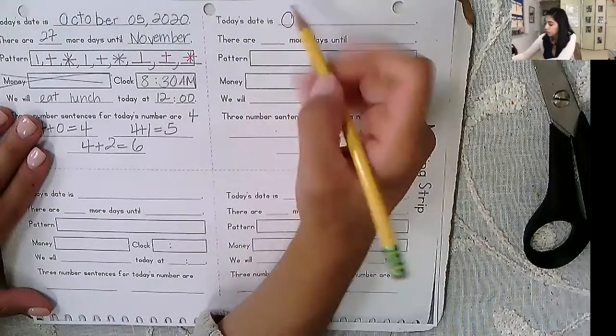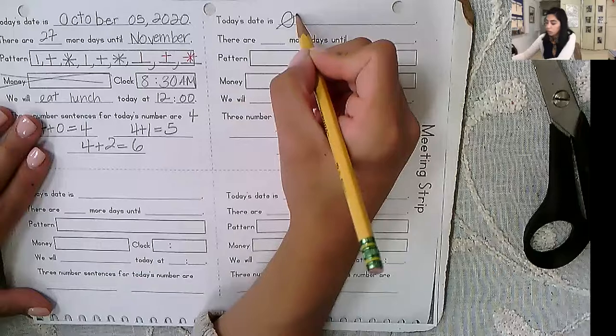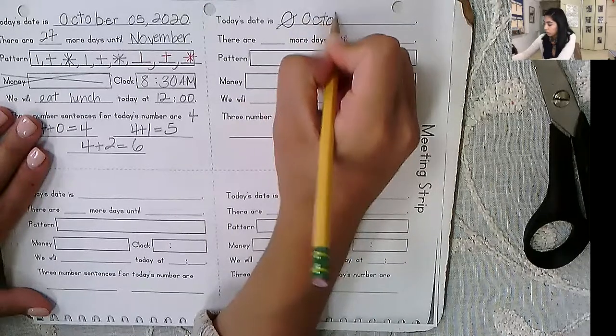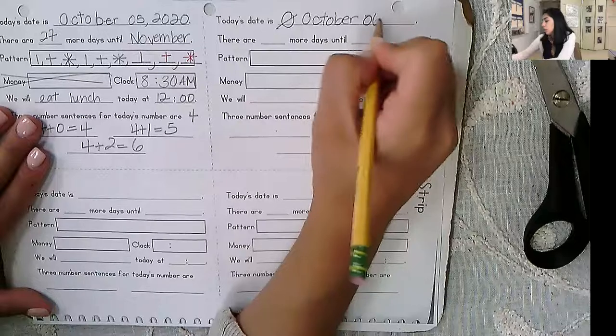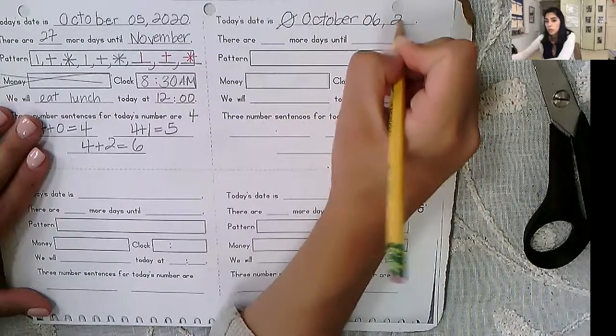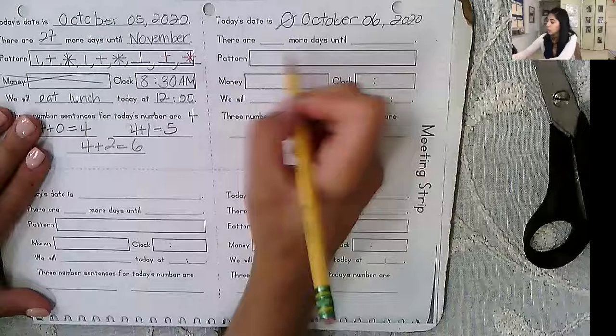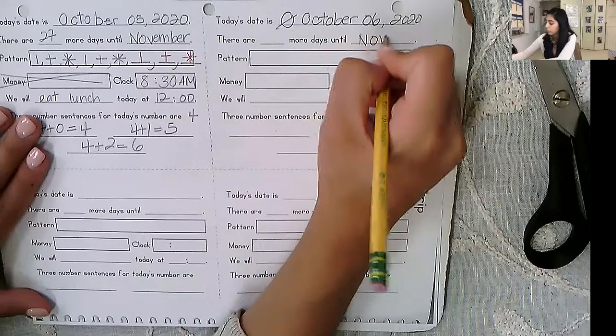Oh, Miss Santana made a mistake. So what is she gonna do? Cross it out. October 6th, comma, 2020. There are blank more days until November.